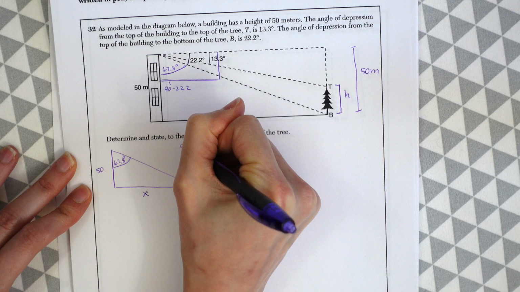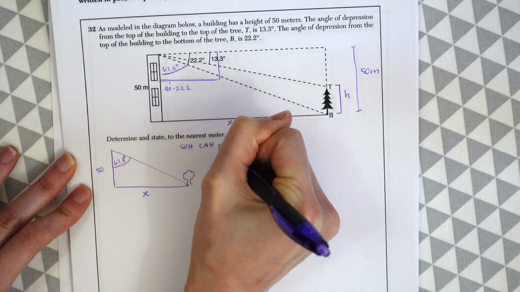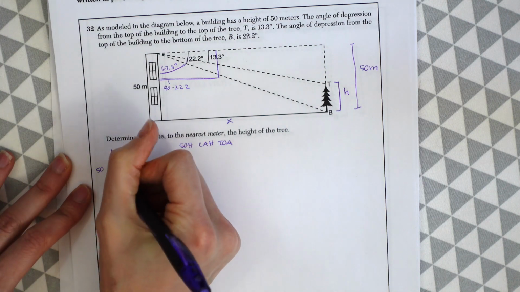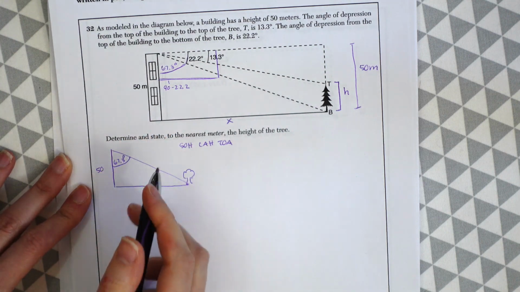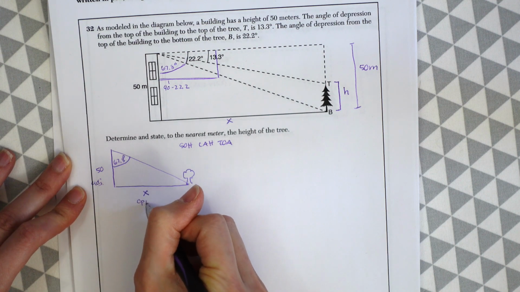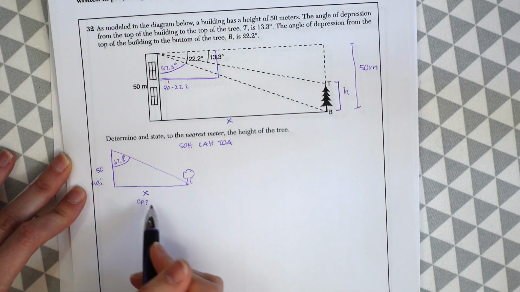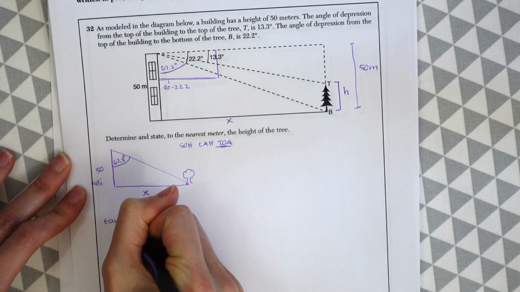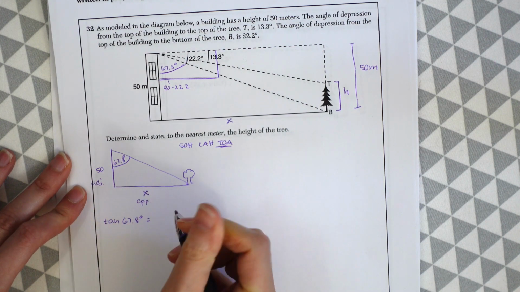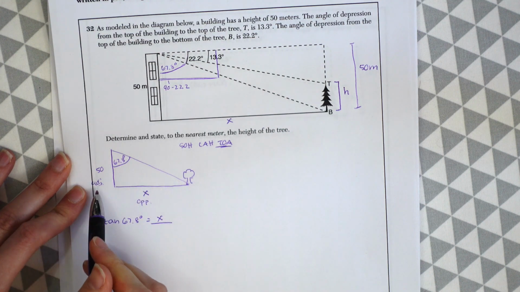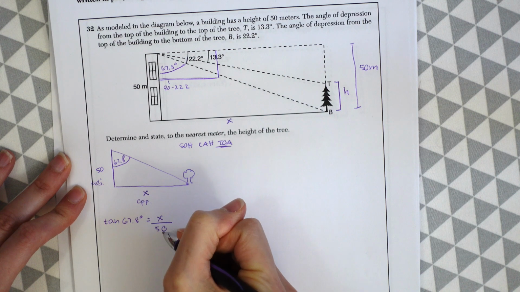In relation to this angle, we have the adjacent and we're looking for the opposite. So if we're dealing with the adjacent and the opposite, we're going to be using tan. So tan of 67.8 degrees is equal to the opposite, which is x, over the adjacent, which we know is 50.